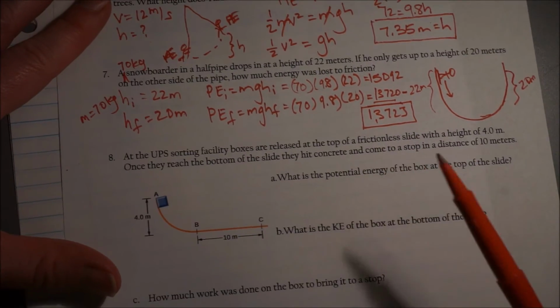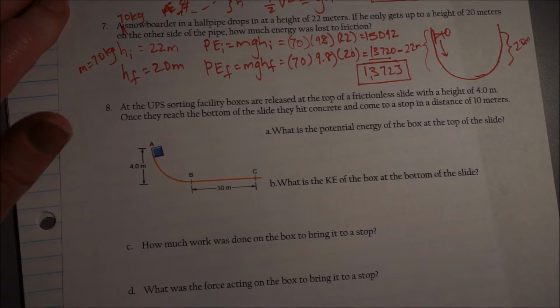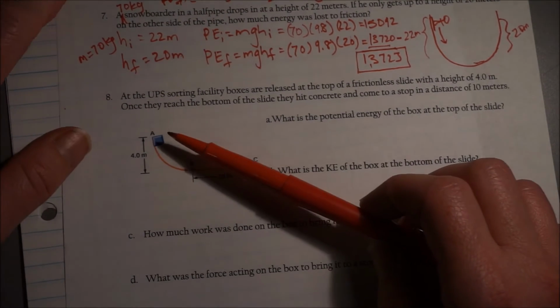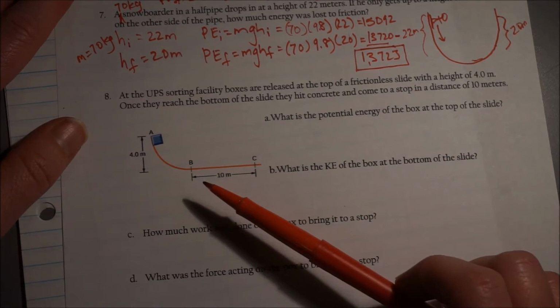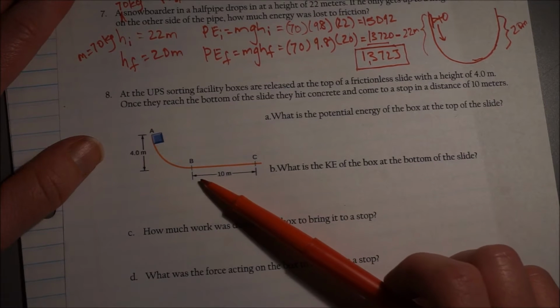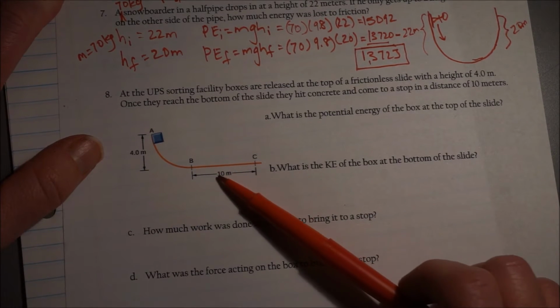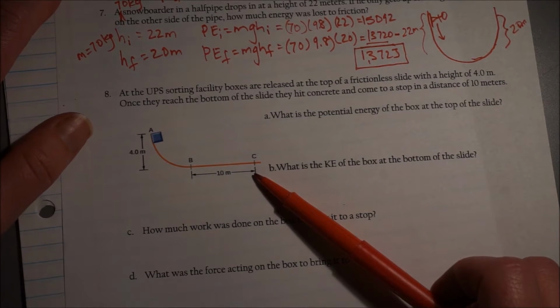It's correct both ways. The final question is a UPS sorting facility question. We have a box that's released at the top of a 4-meter height curved ramp. When it reaches point B at the bottom of the ramp, it encounters concrete and comes to a stop over a distance of 10 meters. So there's a lot going on in this question.